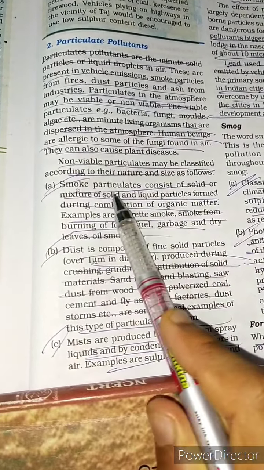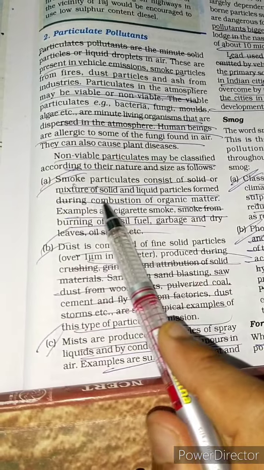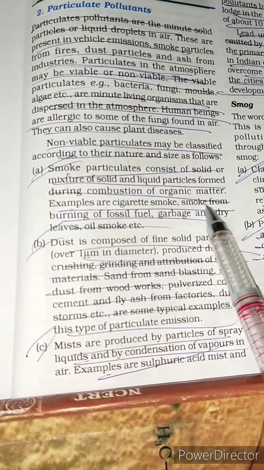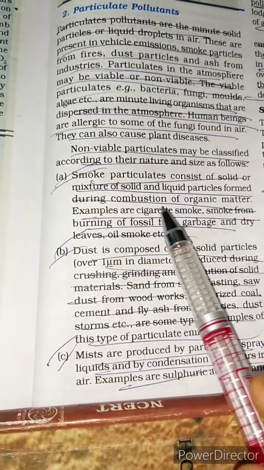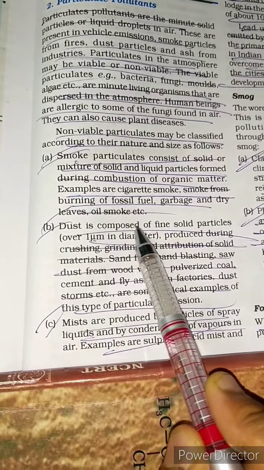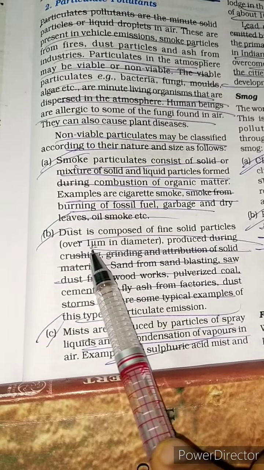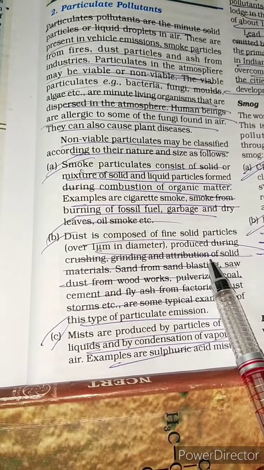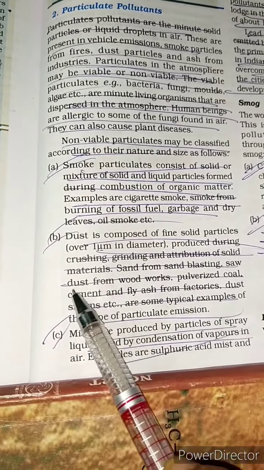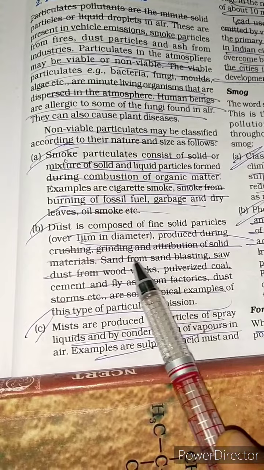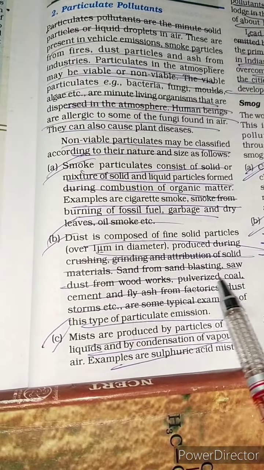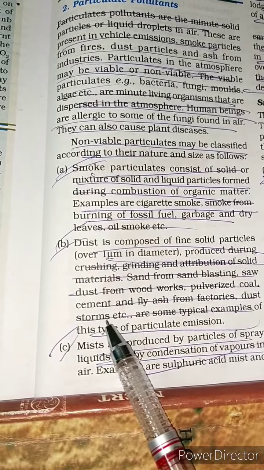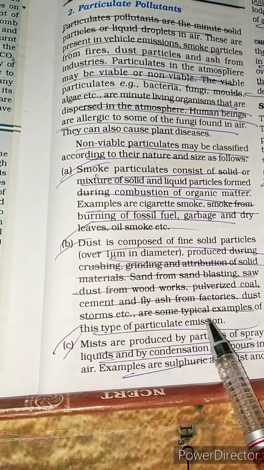Smoke particulates consist of solid or a mixture of solid and liquid particles formed during combustion of organic matter. Examples are cigarette smoking, smoke from burning fossil fuel, garbage and dry leaves, and oil smoke. Now, dust is composed of fine solid particles over 1 micrometer diameter, produced during crushing, grinding, and attrition of solid materials. Sand from sandblasting, sawdust from woodworks, pulverized coal, cement, and fly ash from factories, dust storms, etc. are some typical examples of this type of particulate emission.